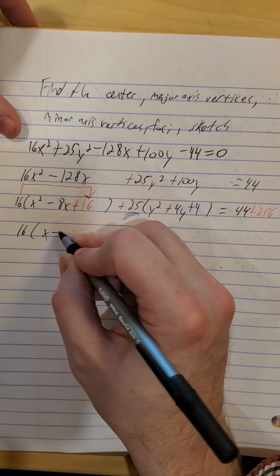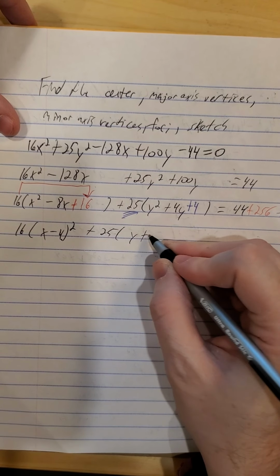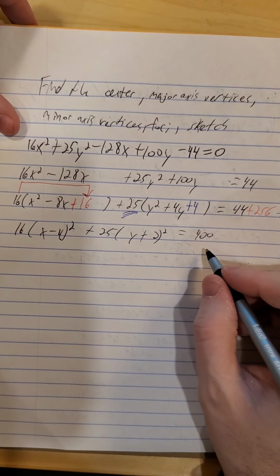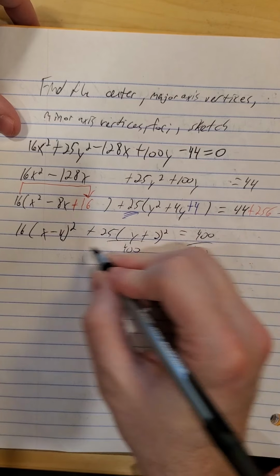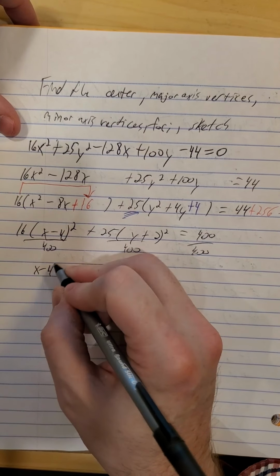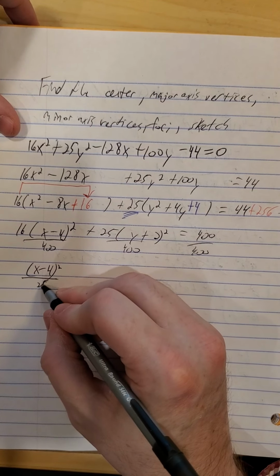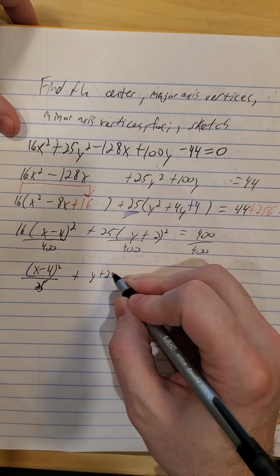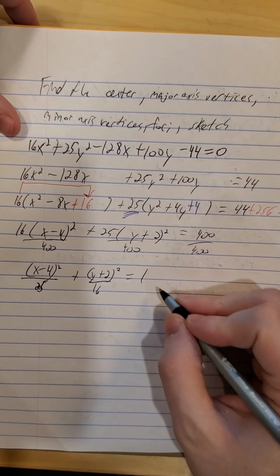So I have 16 by x minus 4 quantity squared plus 25 by y plus 2 quantity squared is worth 400. We divide everybody through by 400. So we have x minus 4 quantity squared over 25 plus y plus 2 quantity squared over 16 is worth 1.